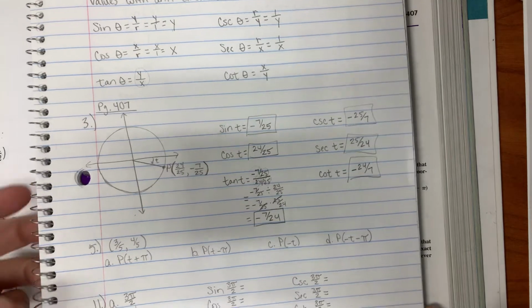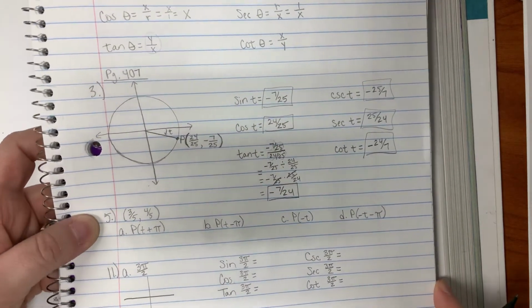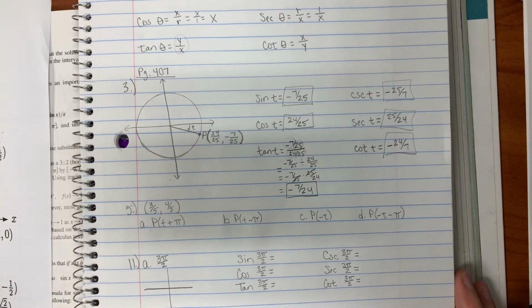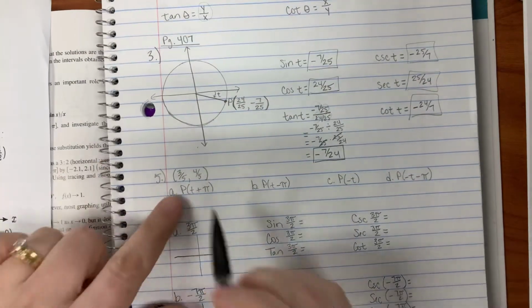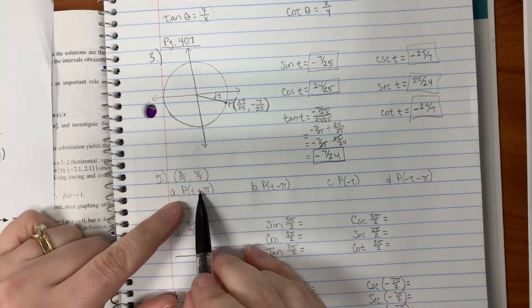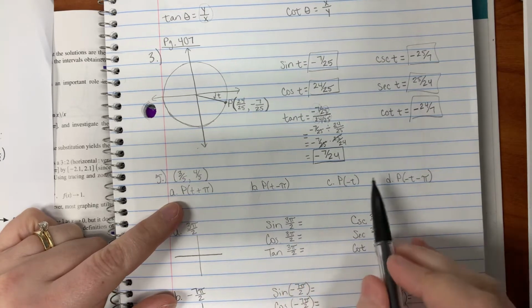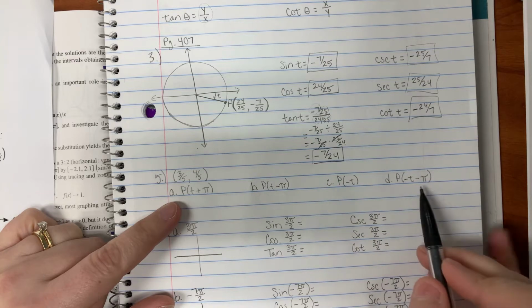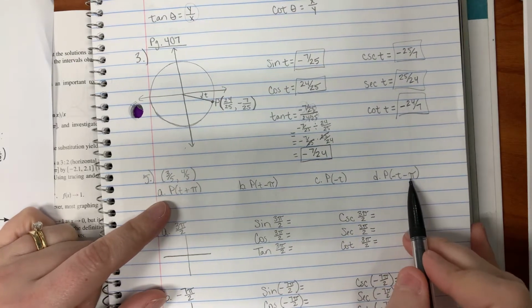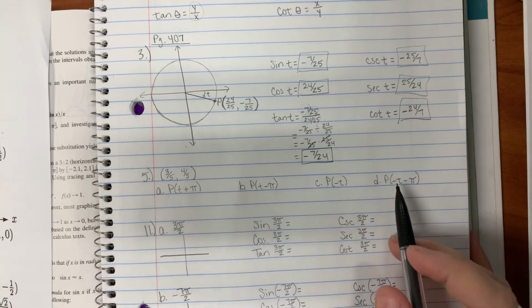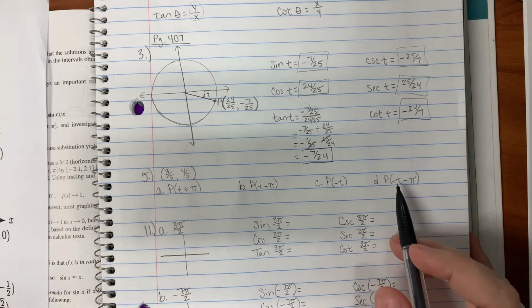Okay. Number 5, this one to me is the weird one. It asks what's going to happen if I add pi, or if I subtract pi, or if I make it negative, or if I make it negative and then do something with pi. So let's first talk about what this looks like on the unit circle.